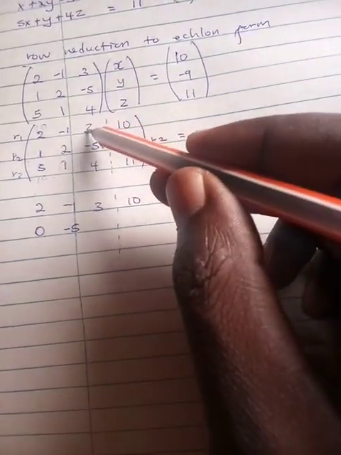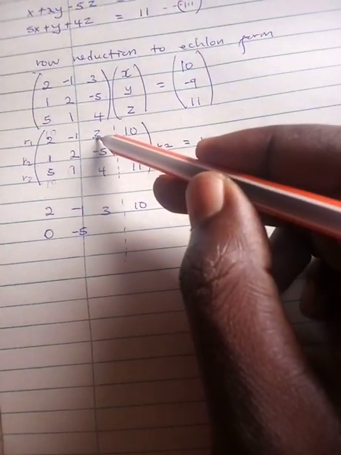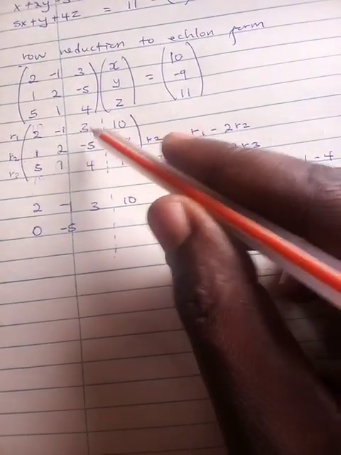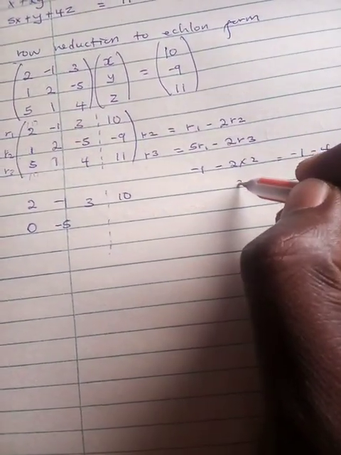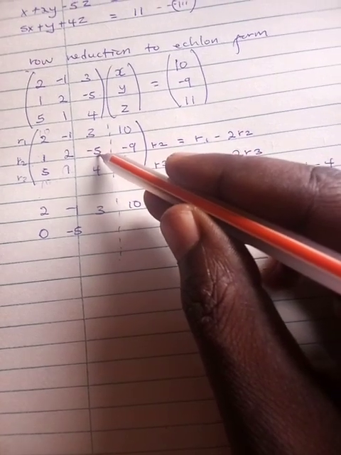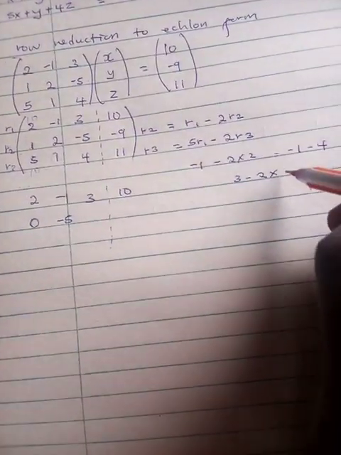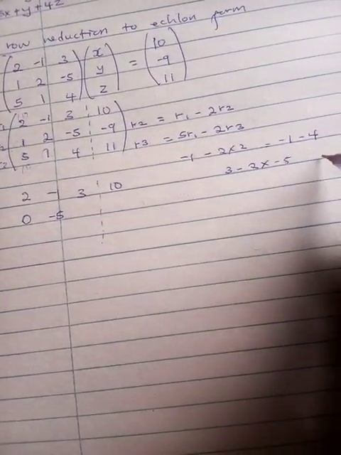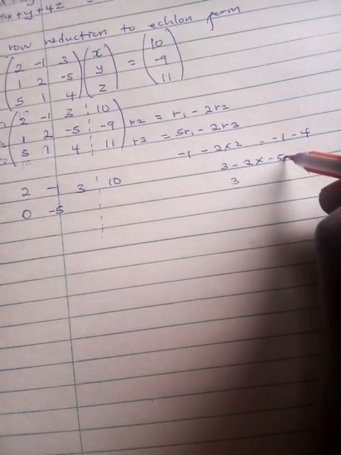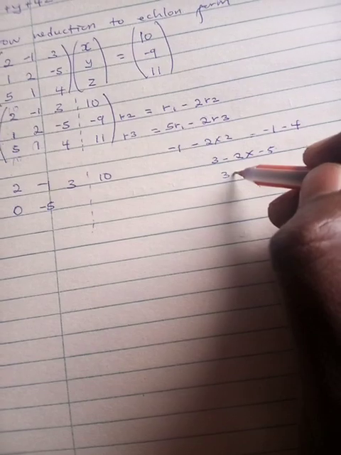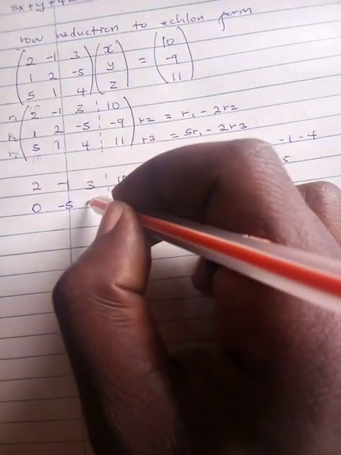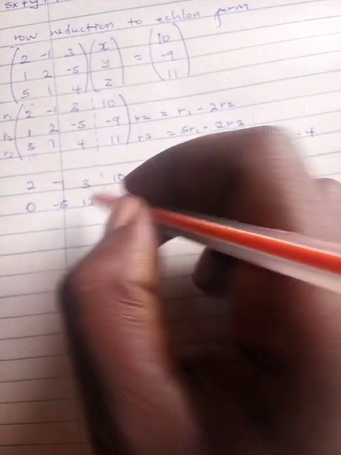So you move on. This one will be R1. R1 here is 3, not so? So it is 3 minus 2 times, what is this one? This one is negative 5, okay? Times negative 5. So it will be 3 minus, and the minus, what will happen? It will be minus 10. Then it becomes a plus, which is 13. So 13 here. Are you getting it?